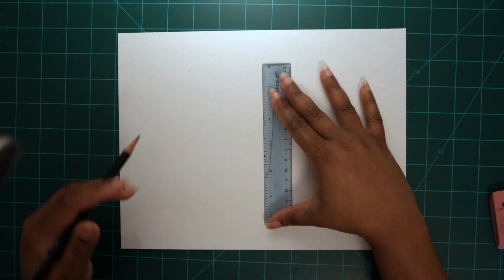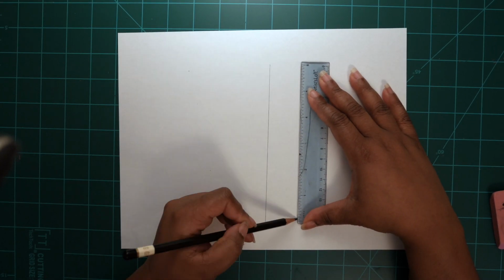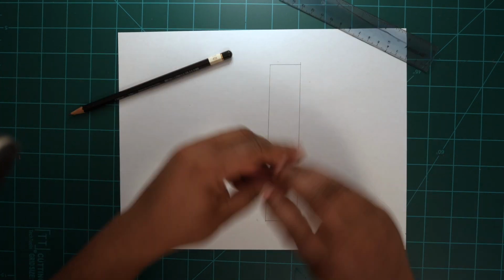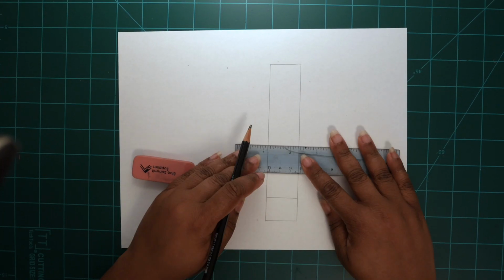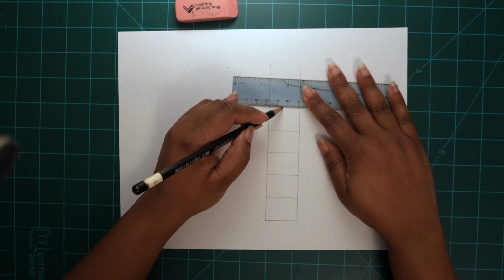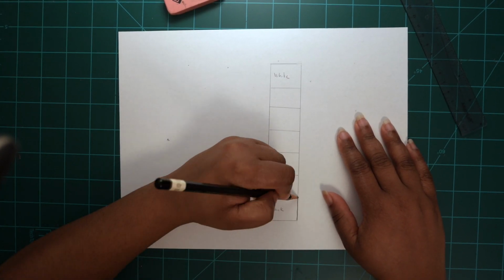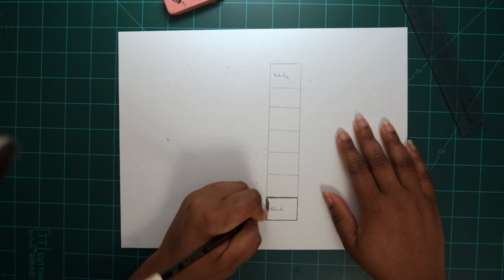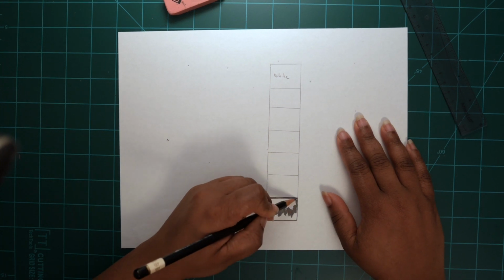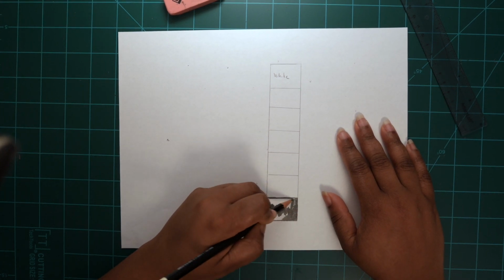In this practice, you are going to create a rectangle with 7 sections. Then label the first section white and the last section black. Begin shading each section darker and darker until you reach the end. This is what we call a value scale.